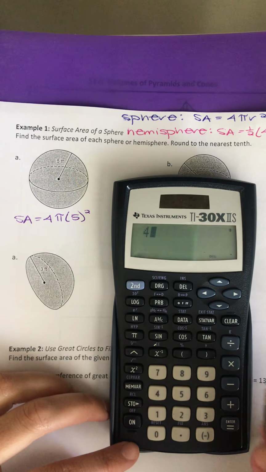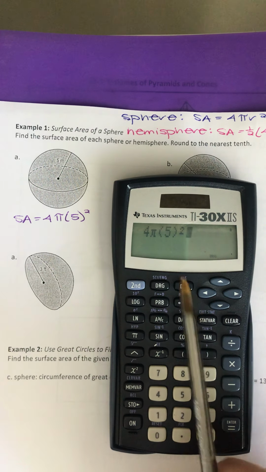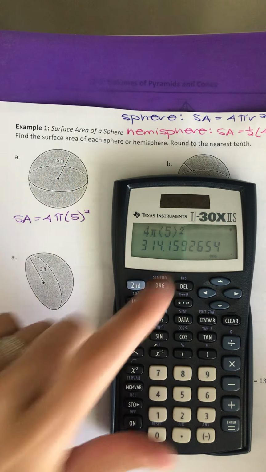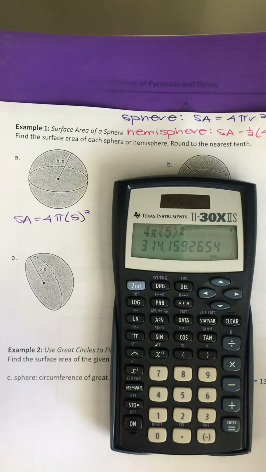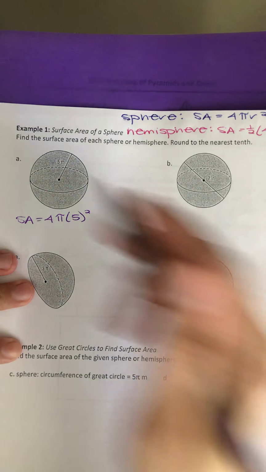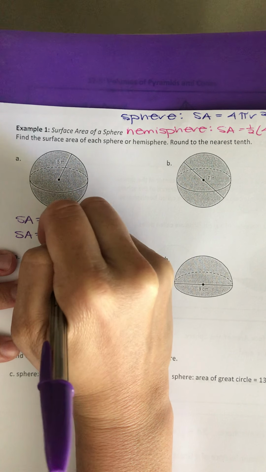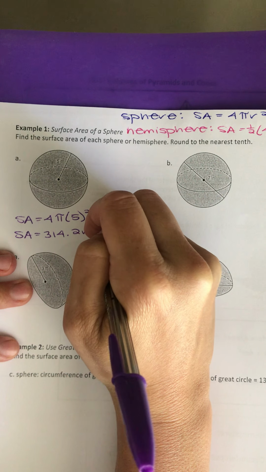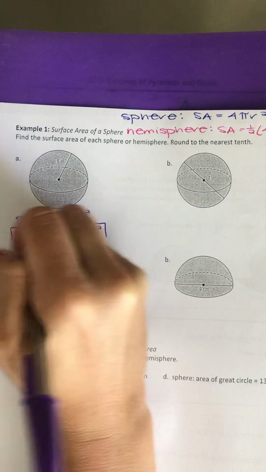So in my calculator I have 4 pi 5 squared, or I could even just multiply by 25, and I get 314.2. It says round to the nearest tenth, so I'm going to round it to 0.2. And it's meters, and we're doing surface area again, so it is units squared.